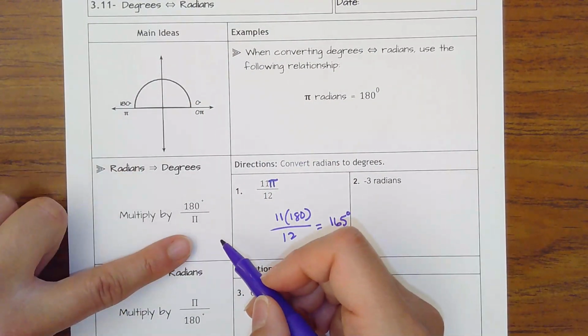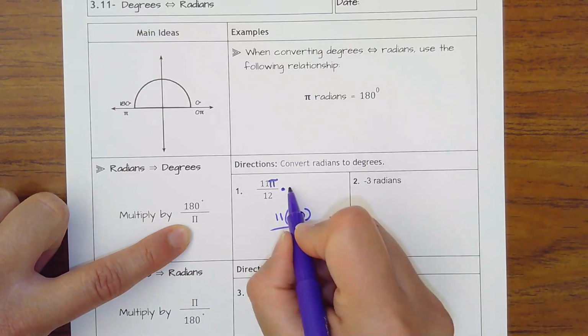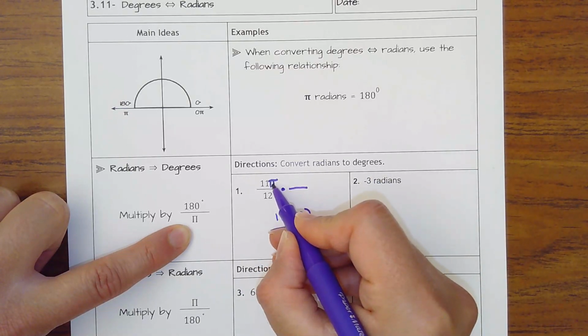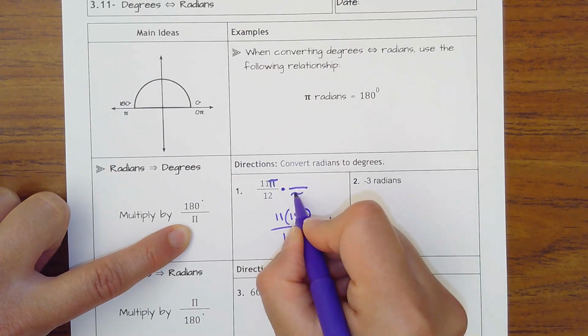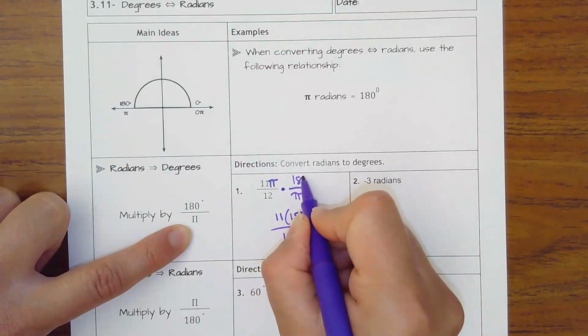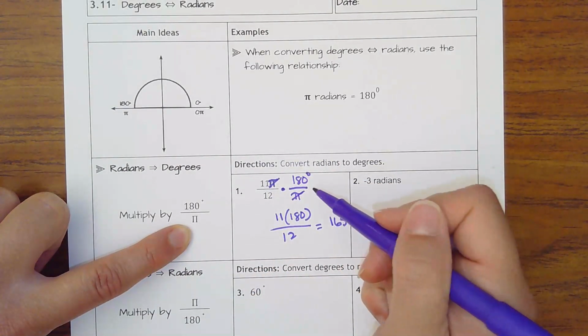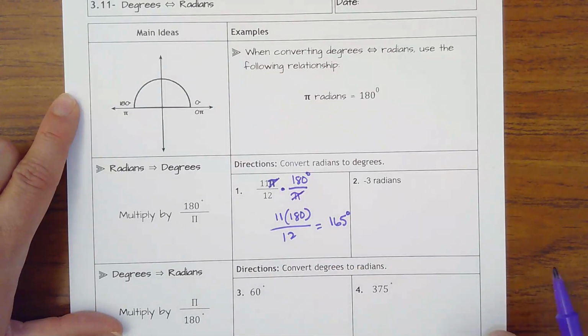The other thing they'll say a lot is multiply by 180 over pi, because when we do unit conversions, you should do this in chemistry as well, pi is our measurement. They should be diagonal, and so that's why I would keep pi on the bottom, 180 on top. So that would make your pi's cancel out. So that'll also get you in degrees, which is exactly what we did, 11 times 180 divided by 12.